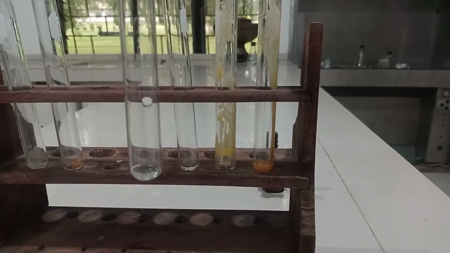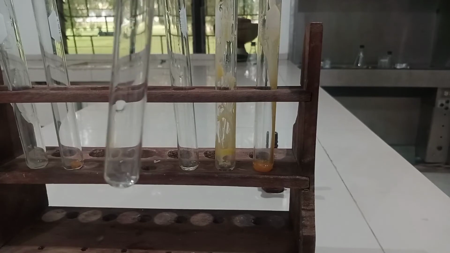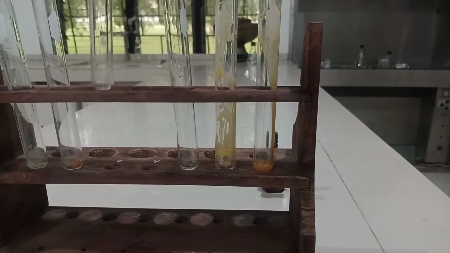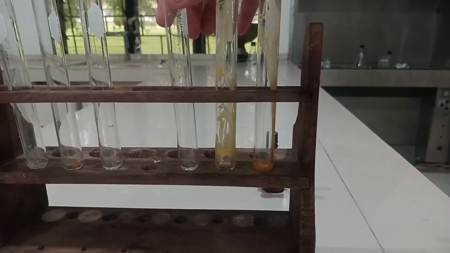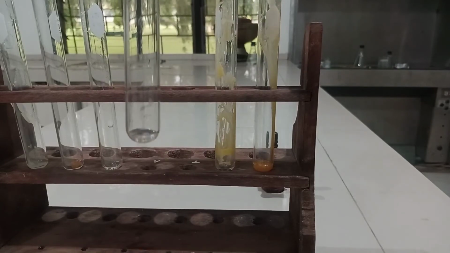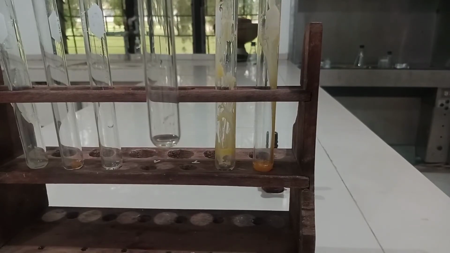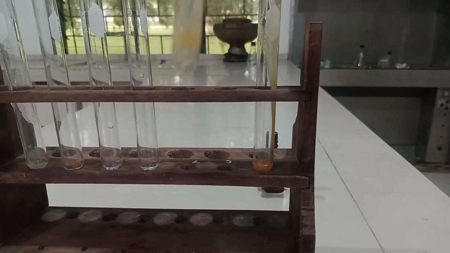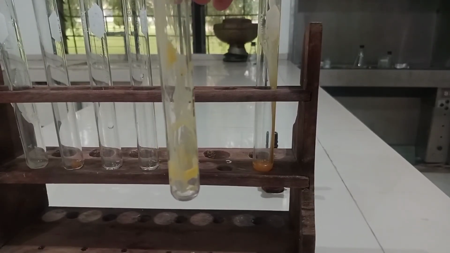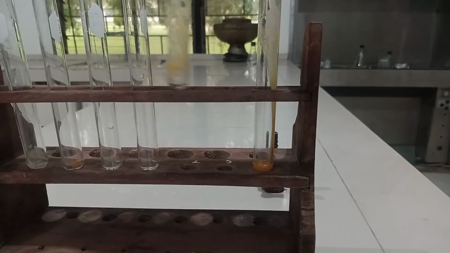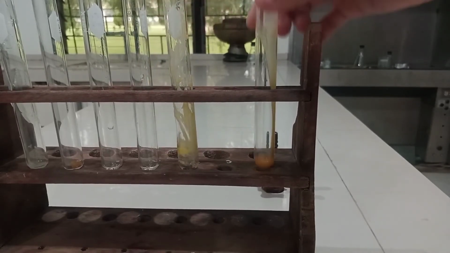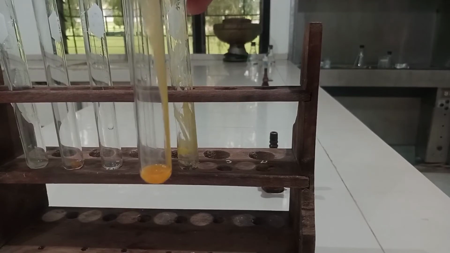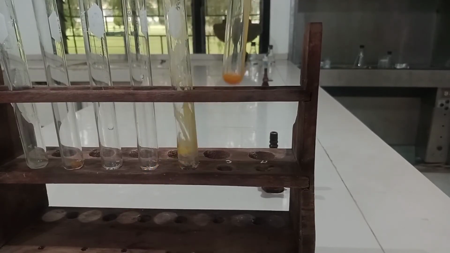Third is glycerol. Fourth is corn oil. Fifth is butter. And the last is egg yolk.